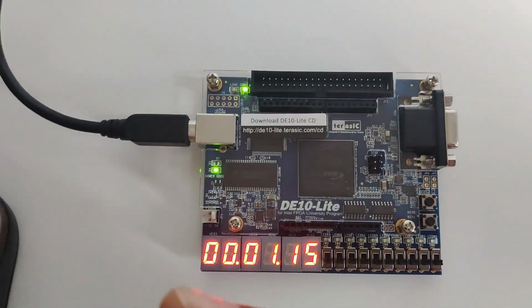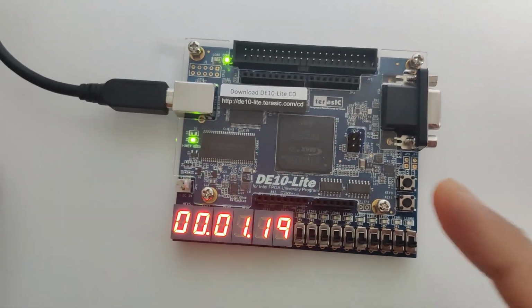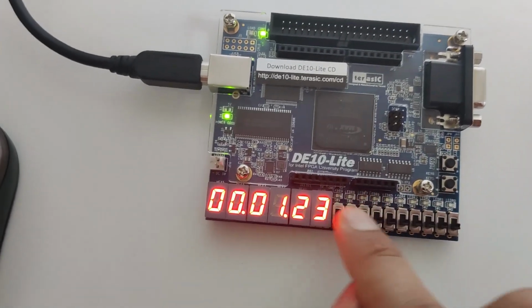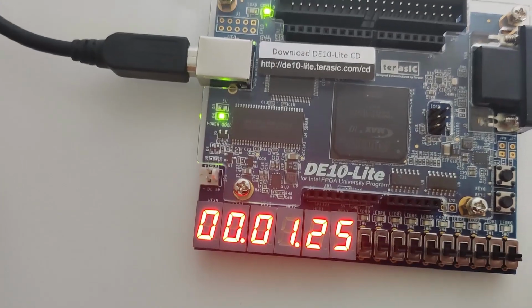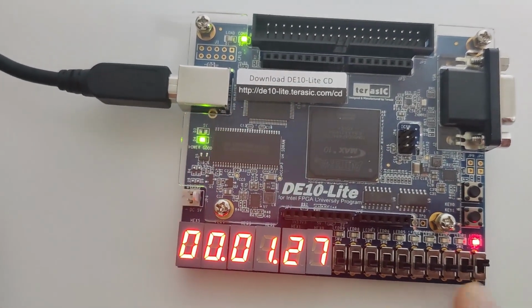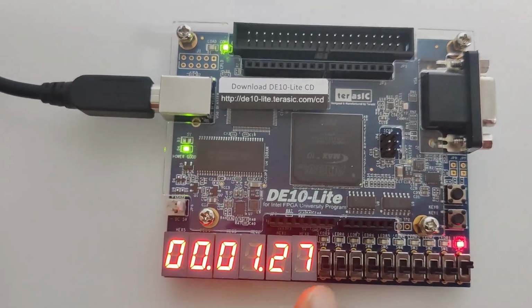The second is, if you want to manually set the time or change the timer, then we have a process here. These are the switches. If you switch on one of them, it changes to reset mode.